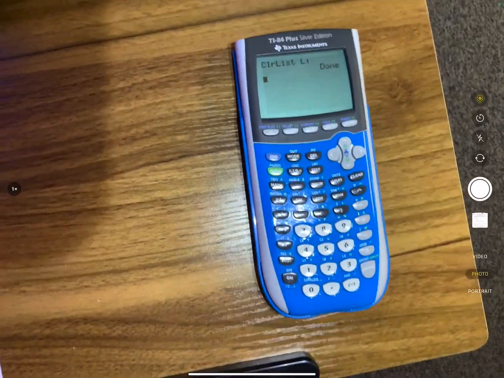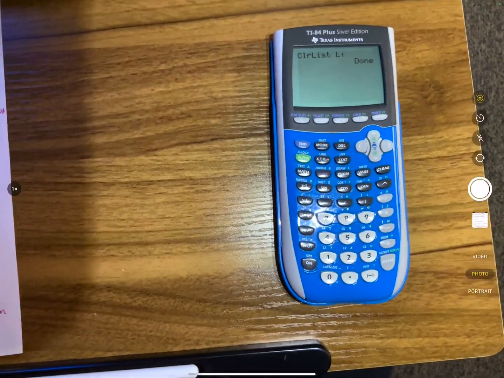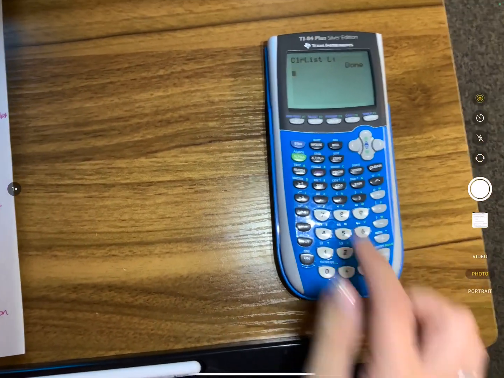How did you type in L1 there? I hit second stat, and that brings up the list options.